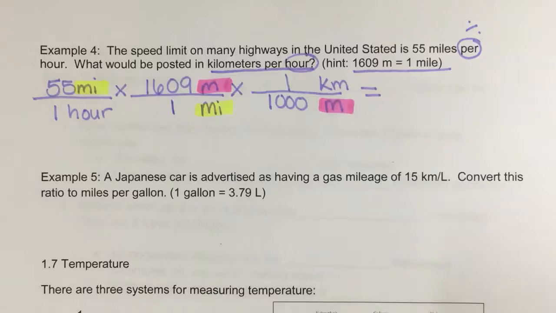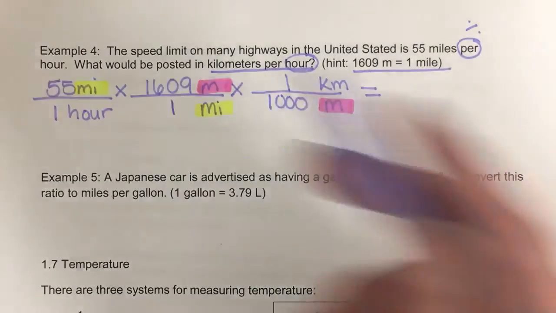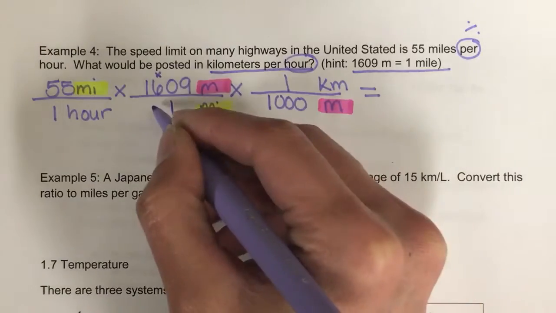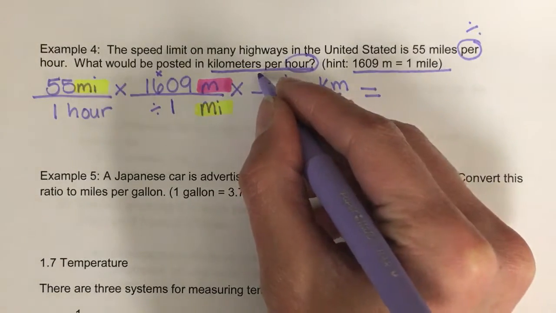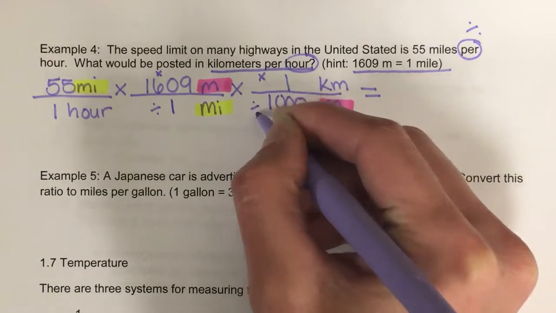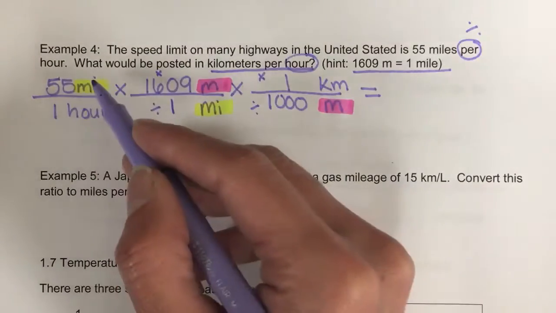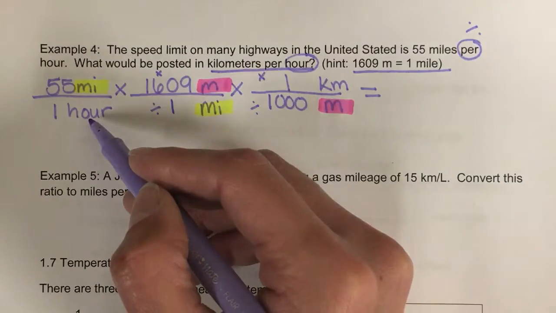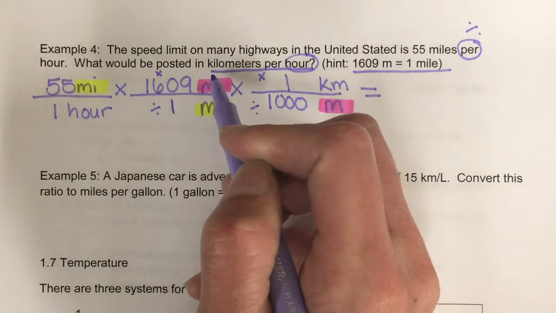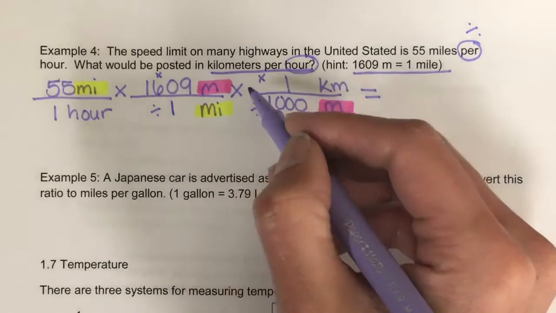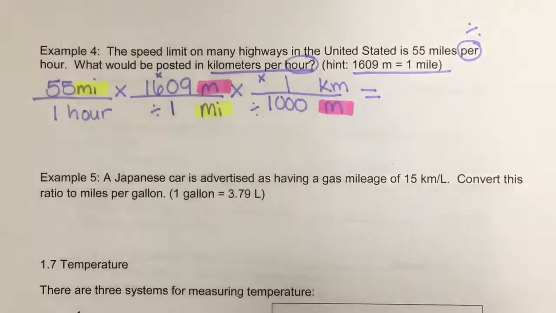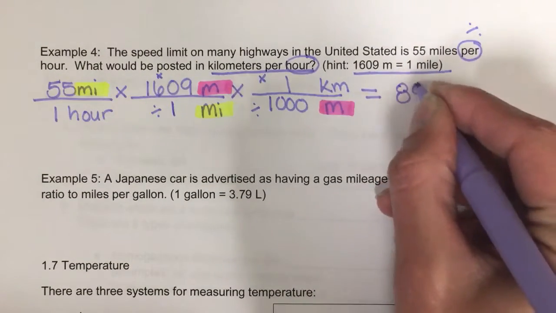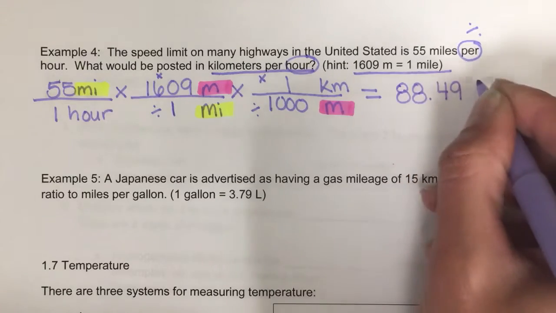Now, even though there are multiple steps, it looks exactly like what I was doing before. If numbers are on top, we multiply. If numbers are on bottom, we divide. And it doesn't matter what order I put these in, as long as if something's on top, I multiply. If something's on bottom, I divide. So 55 divided by 1 stays 55, times 1609 divided by 1 times 1 divided by 1,000. Now if I plug this into my calculator, what I should get is 88.495.